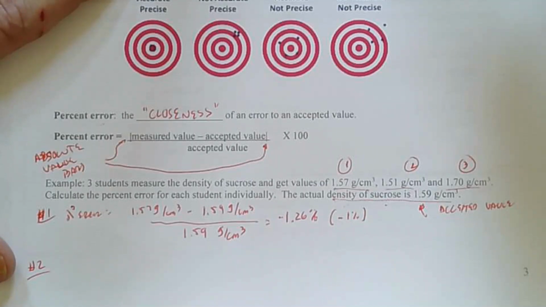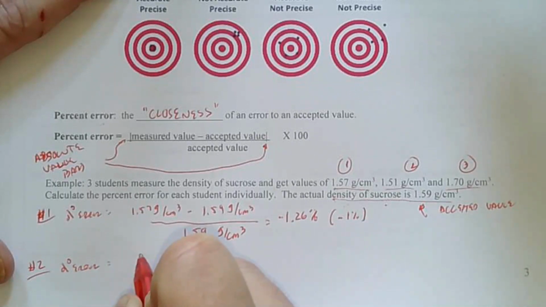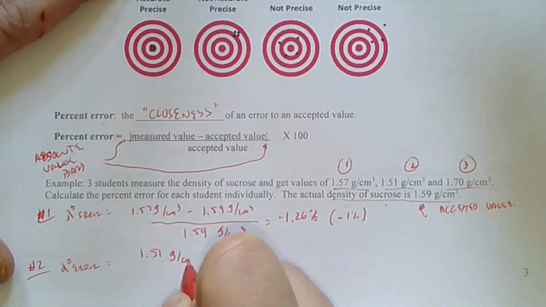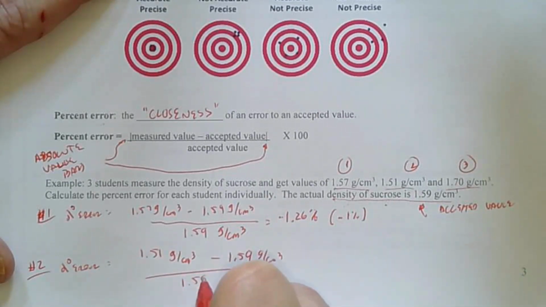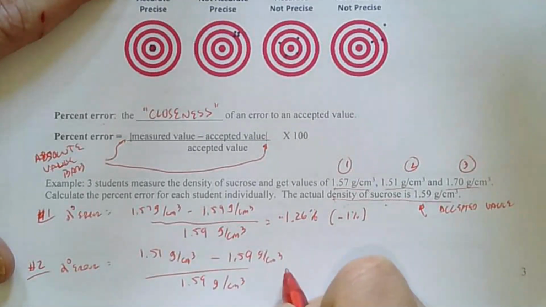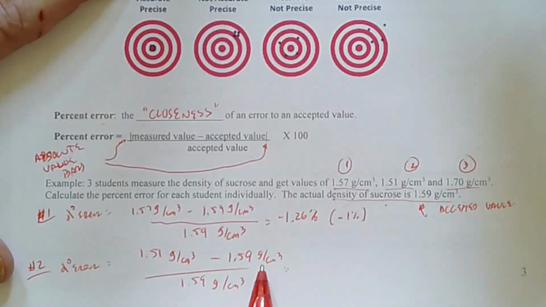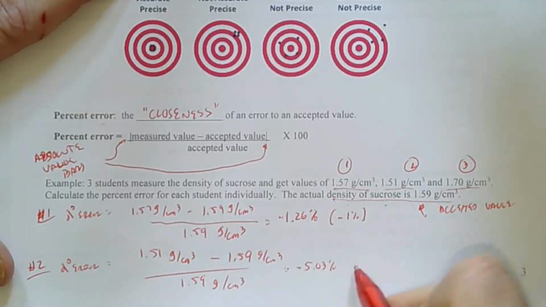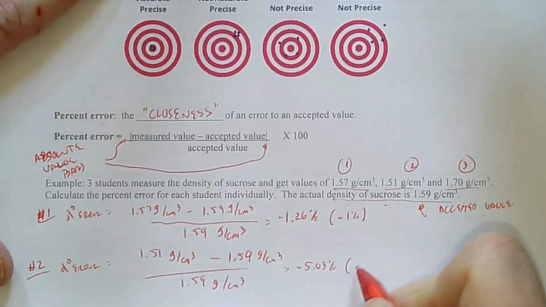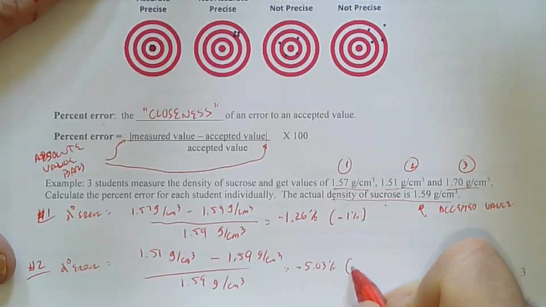Now, if we do the same thing for student number 2, percent error formula: 1.51 grams per cubic centimeter minus the accepted value, still 1.59 grams per cubic centimeter, over the 1.59. Do that, and you're left with a negative 0.08 grams per cubic centimeter on the top, and dividing by the accepted value, you get roughly negative 5.03%, or to the correct number of significant figures, for those of you watching after we've gone over significant figures calculations, you would report this as basically negative 5%.